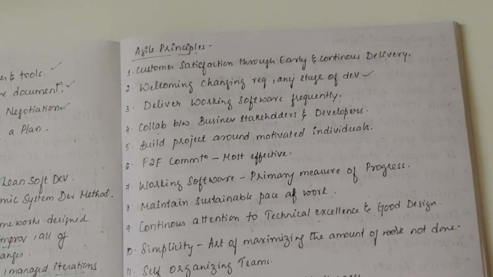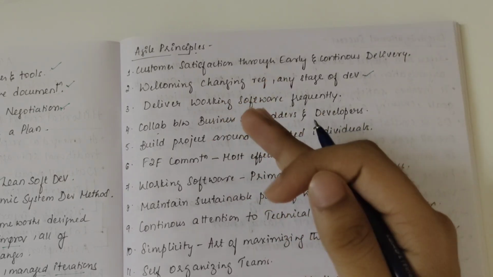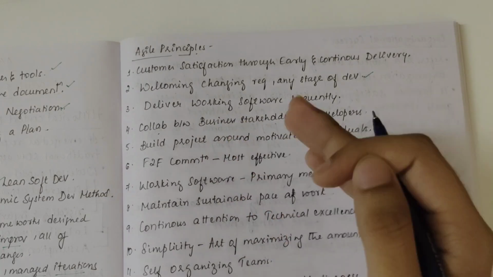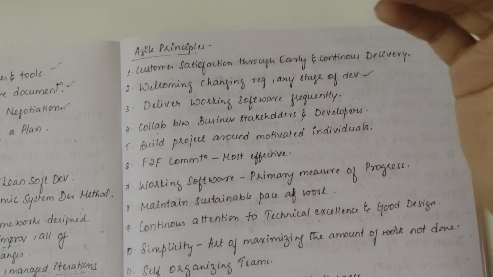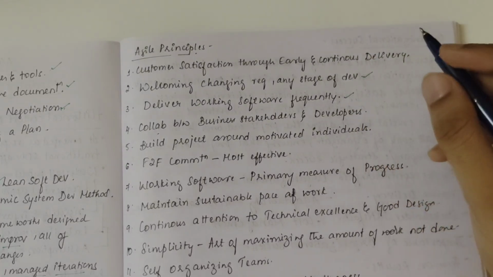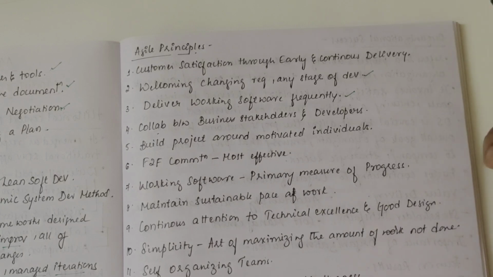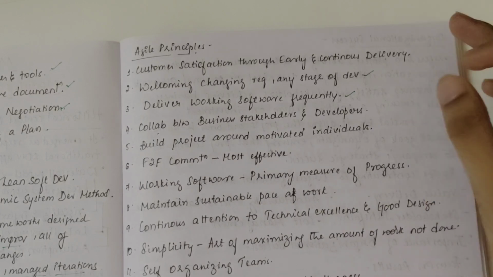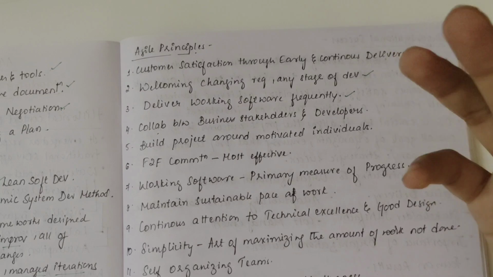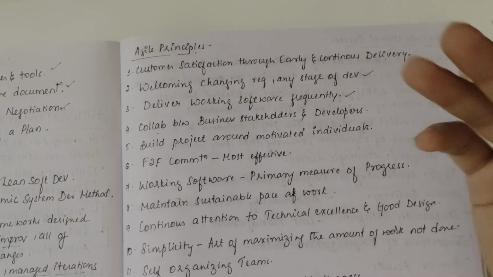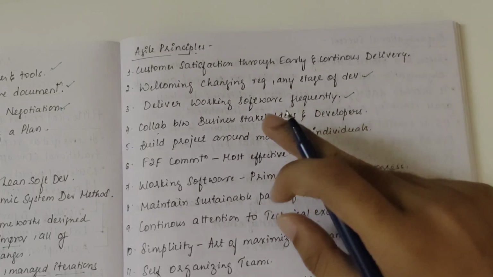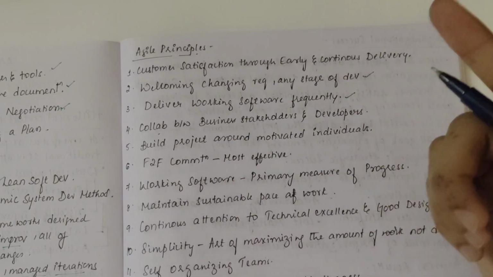As we discussed, Agile makes sure that changes at any stage of development are welcomed. We have to make sure that these changes are accommodated in our project, and then we work accordingly further. Then we have deliver working software frequently. As and when we give working software over excessive documentation, it provides a sense of trust among the stakeholders. They'll be like, okay, the team is working. Not just the stakeholders, even the project manager or the higher authorities will get clarity on what their team is working upon. So delivering working software is important, and it has to happen on a regular basis.